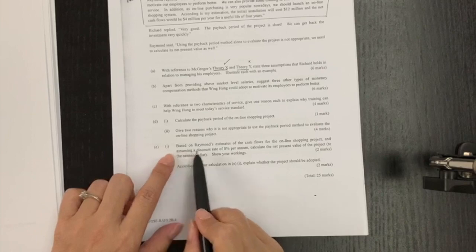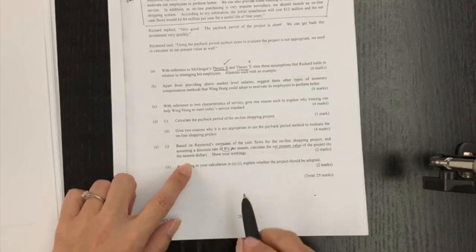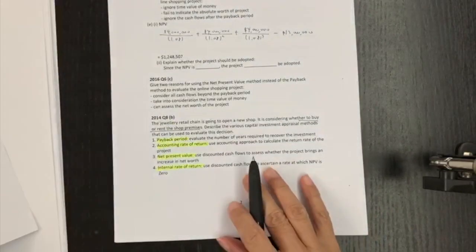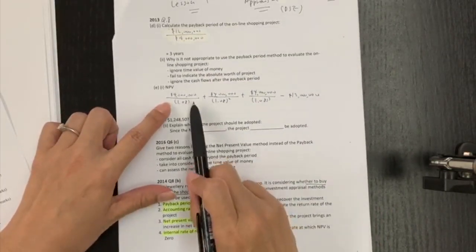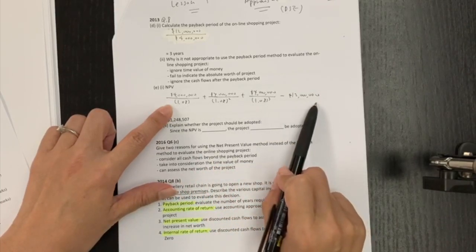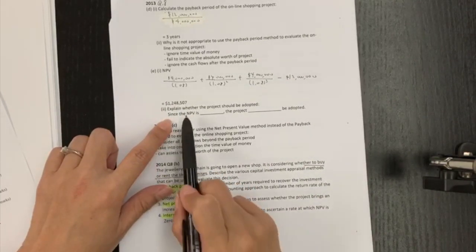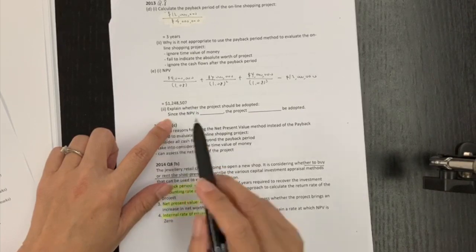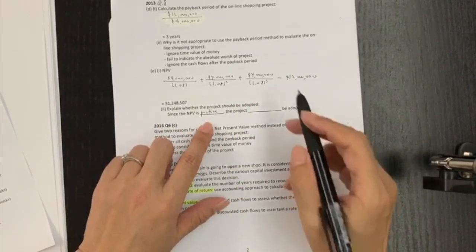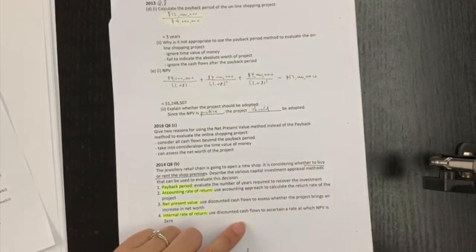So E1, after payback period, we need to calculate net present value, given this cost of capital, which is the same as the discount rate. Now here are the steps. We have the cash inflow discounted back to present in year 2 and year 3, and minus the initial outlay. Then you use your calculator to see whether you agree with this key answer. Let's take a look at this figure. This is positive. Since net present value is positive, what is our choice? The project should be adopted.